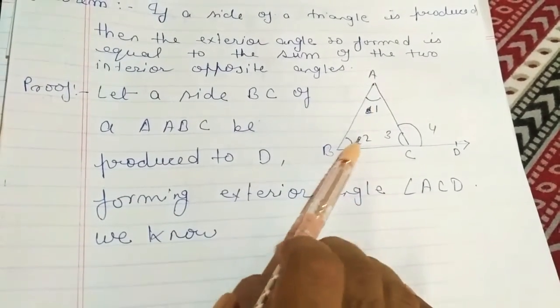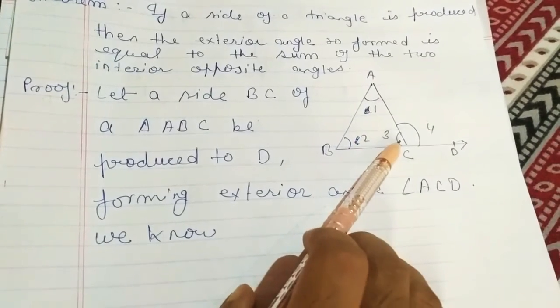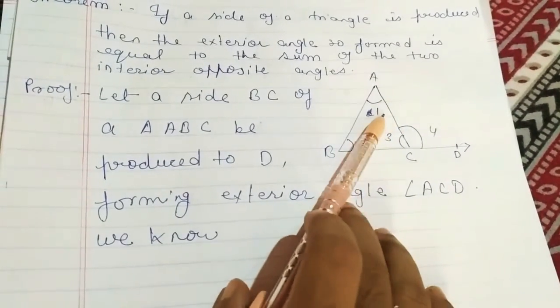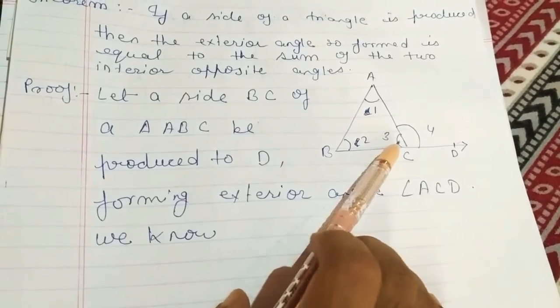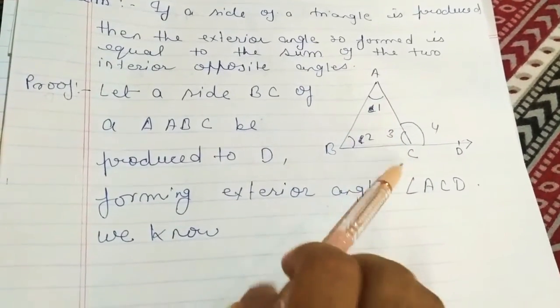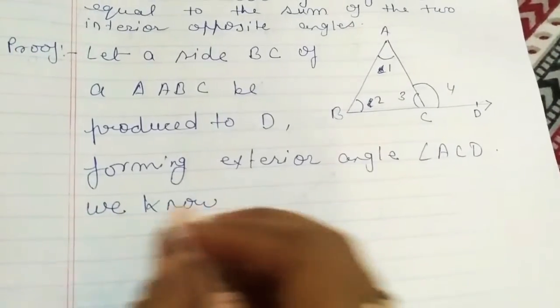So here is the angles 1, 2, 3. That means sum of angle 1, angle 2, angle 3 is equal to 180. ये तो हम जानते हैं कि ट्रायंगल के एंगल्स का सम कितना होता है, 180 होता है.